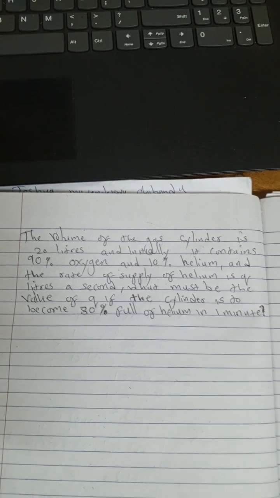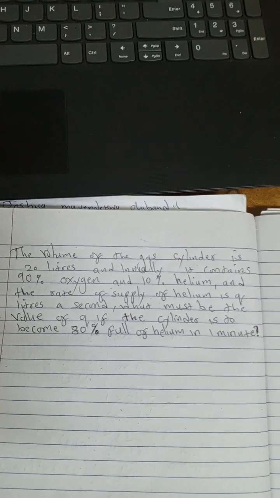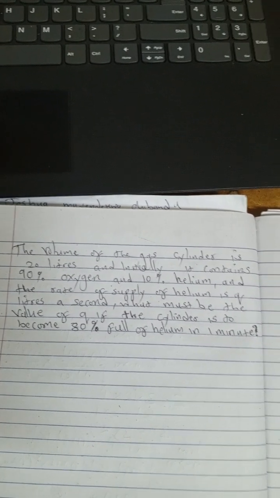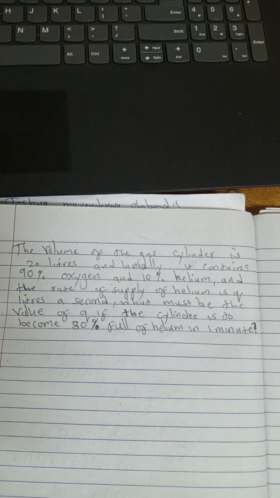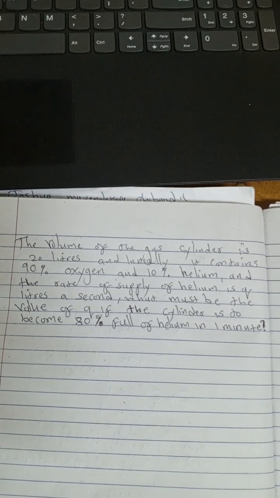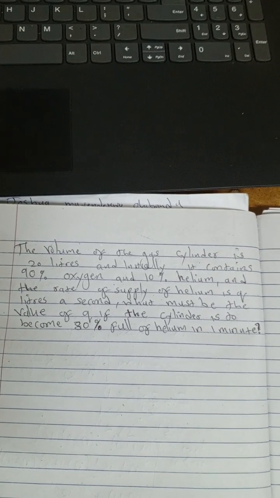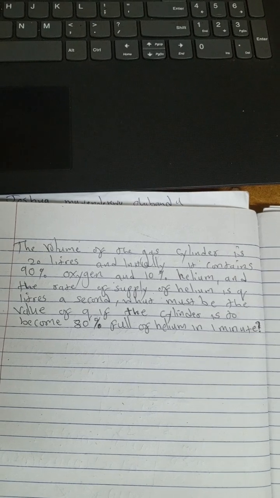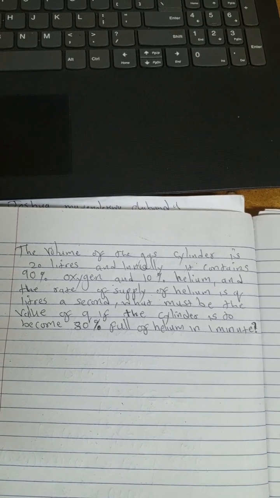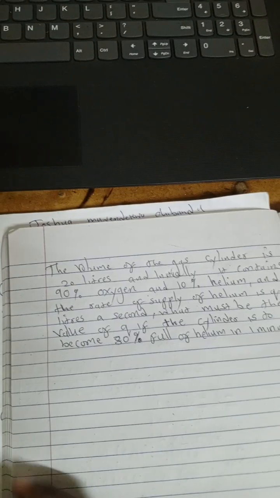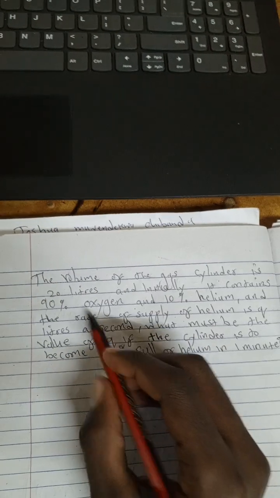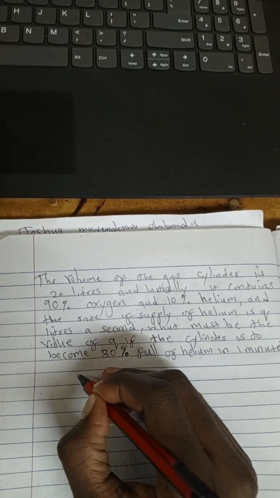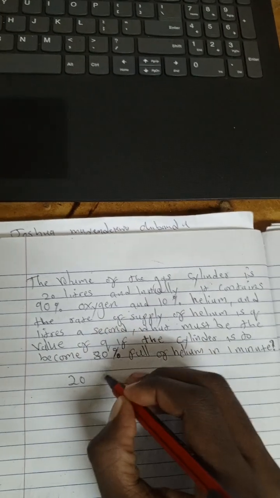Hello friends, in today's lesson we are going to look at the following question, a question which involves differential equations. The question reads: the volume of the gas cylinder is 20 liters and initially it contains 90% of oxygen. So the first thing from the question we have heard is the gas cylinder is what?